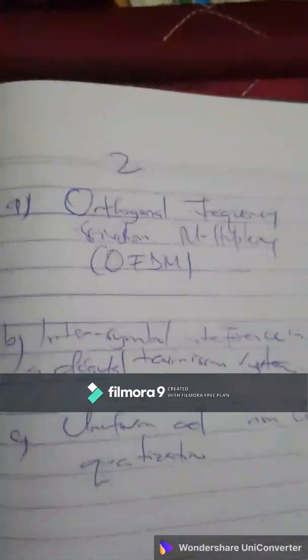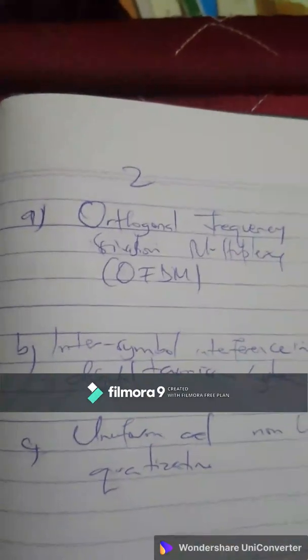One consequence of such temporal spreading is the resulting inability of the receiver to accurately distinguish between different received pulses, which is referred to as intersymbol interference. So I've talked about how intersymbol interference occurs and what it means.